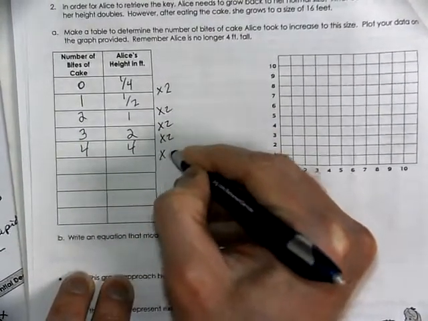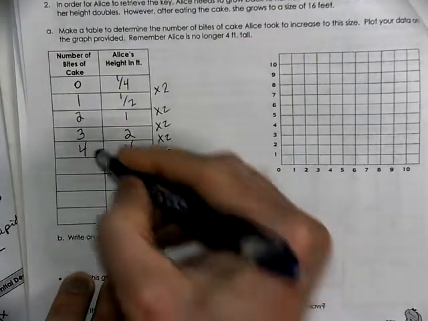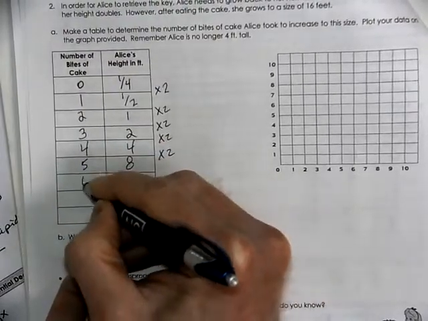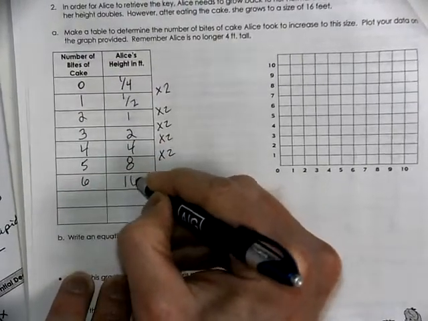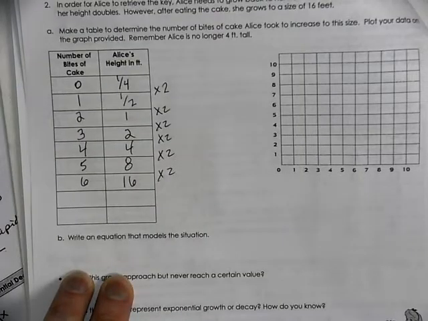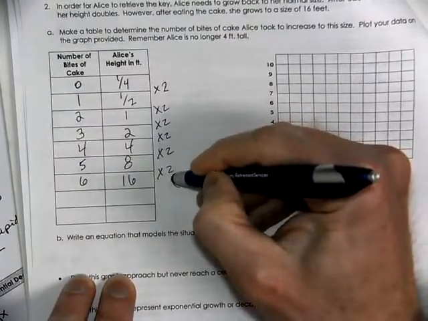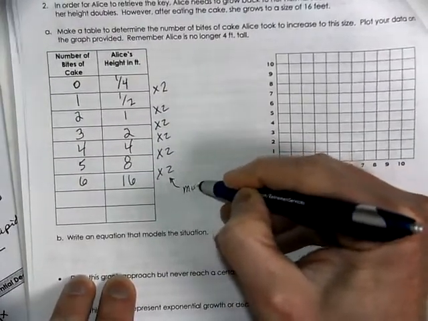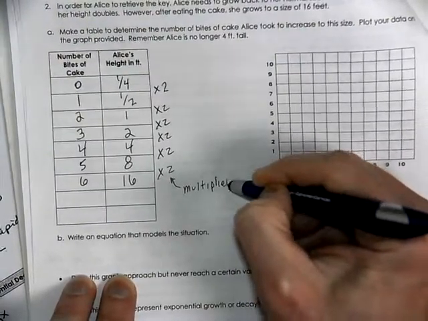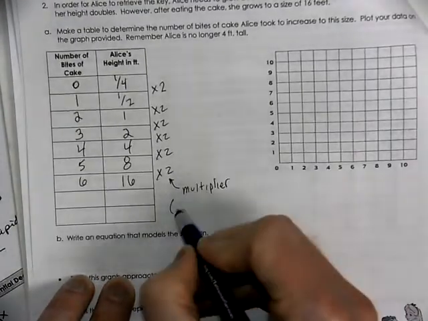So after 4 bites, that's perhaps where she should have stopped. But if she grows to 16 feet, she must have taken 6 bites. This was our multiplier, our common ratio.